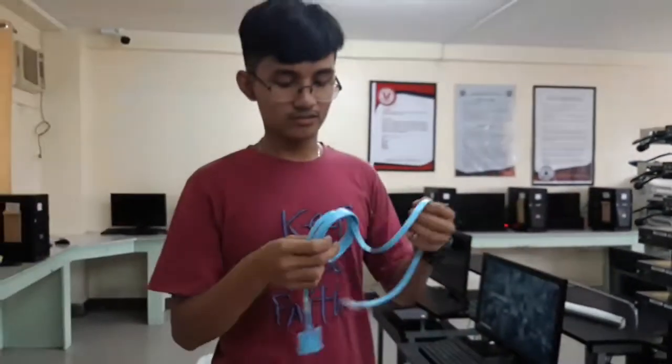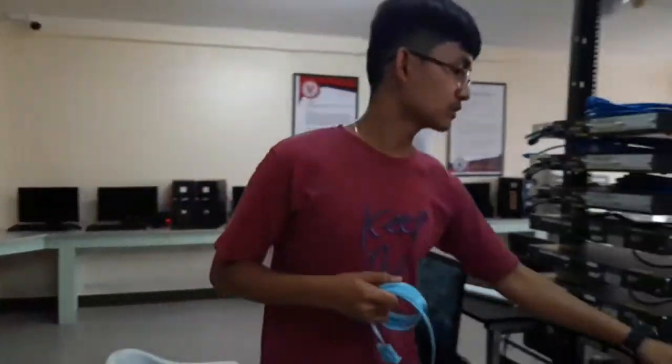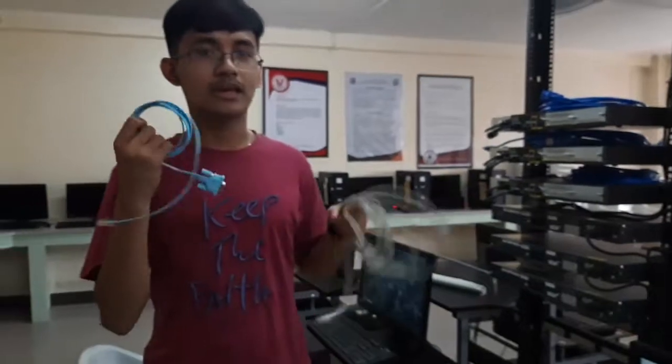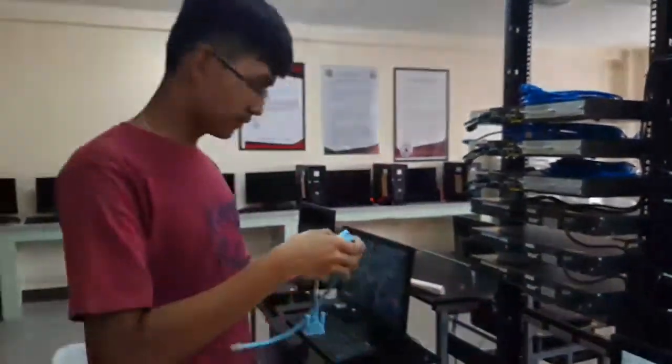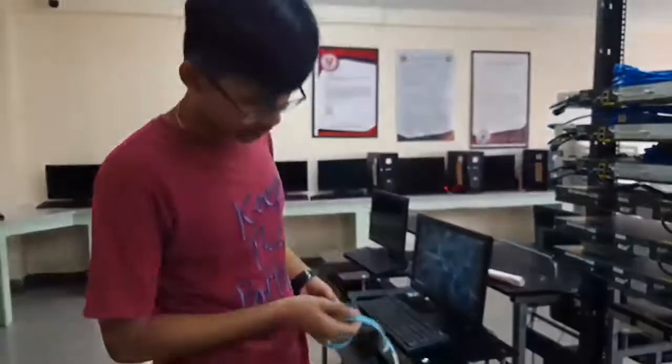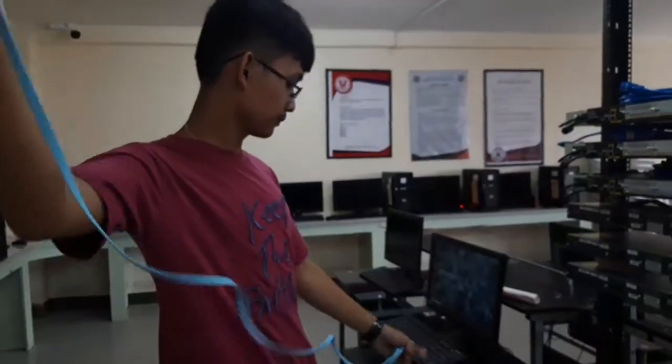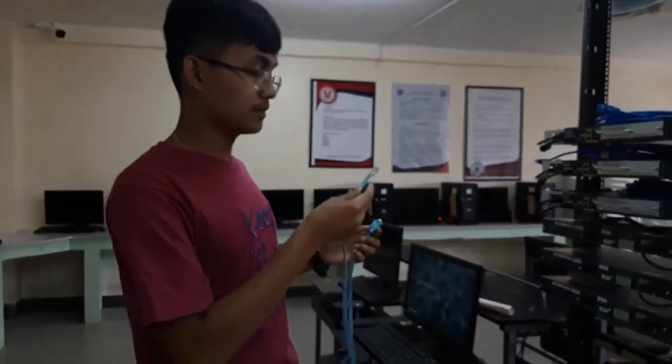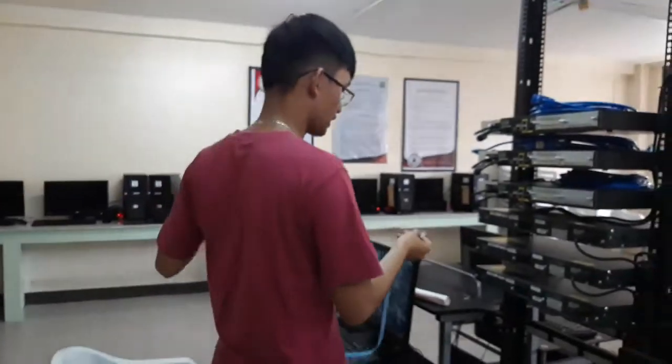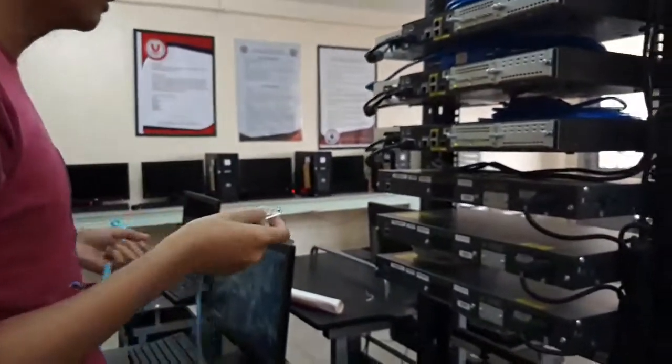The cables that we will be using are the UTP and the console cable. First things first, we will connect the console cable to the switch that we will be using.